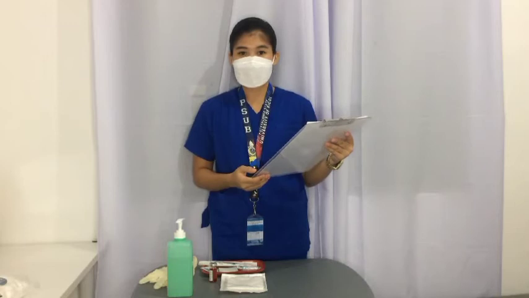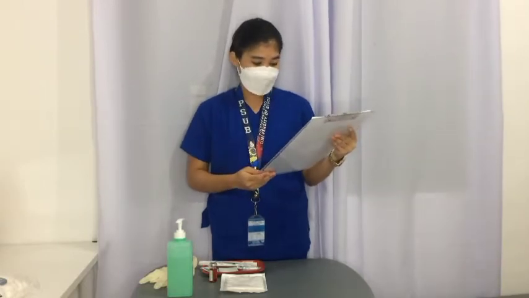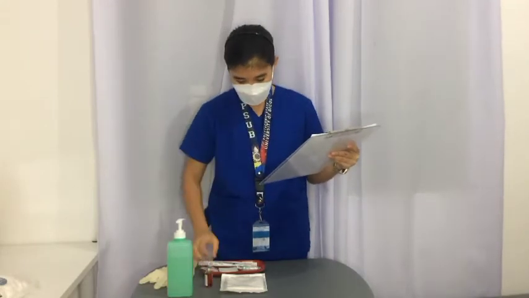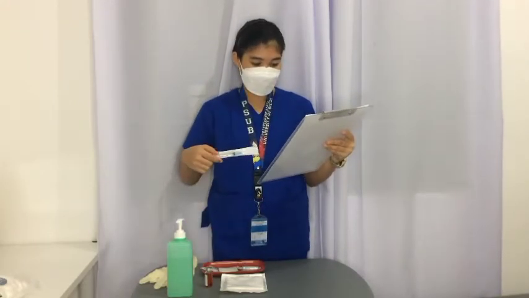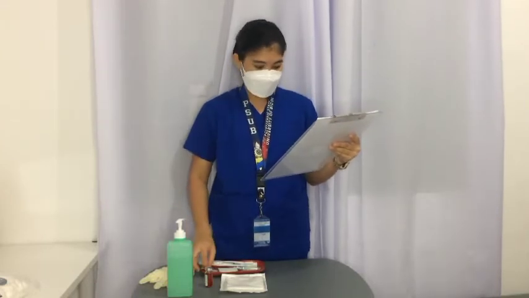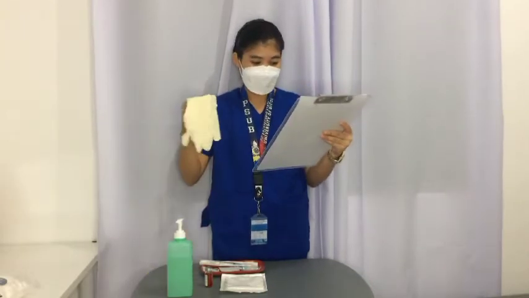So next is the assembling of equipment and supplies needed for this procedure. So I have here the medication administration record or the computer printout. I also have the vial of sterile medication, the syringe and needle of a size appropriate for the amount of solution to be administered, the antiseptic swab, and also the clean gloves.